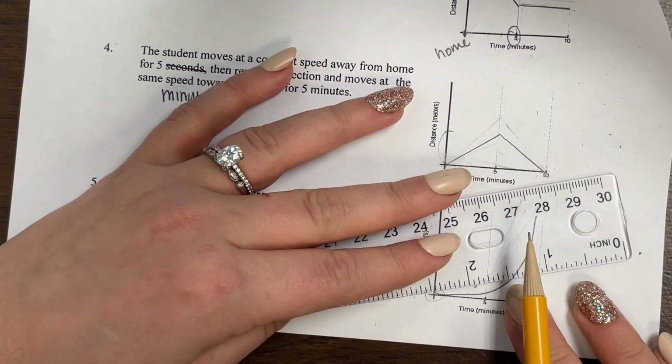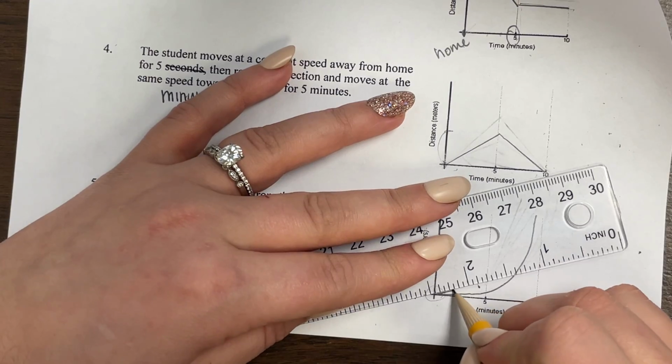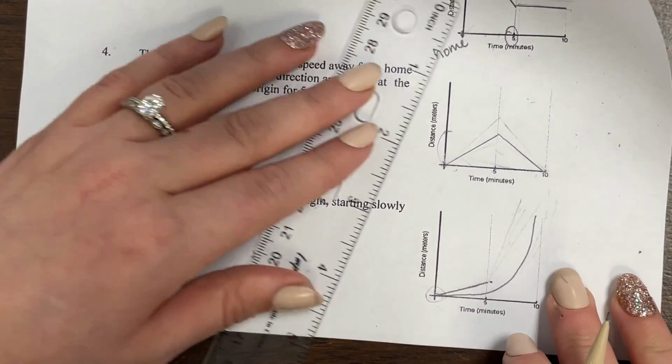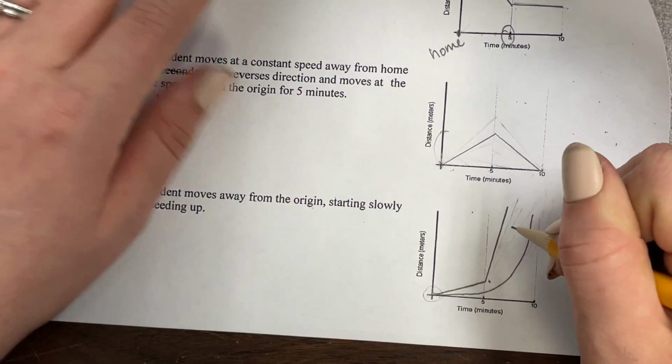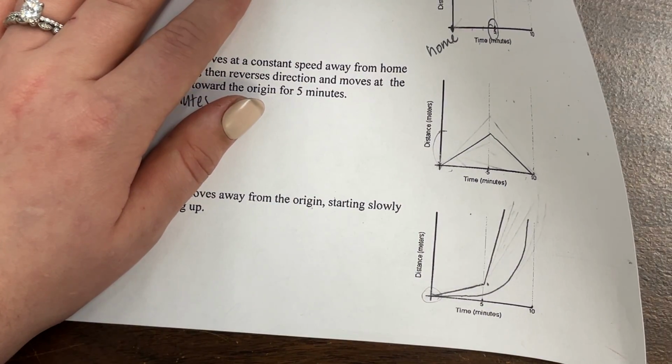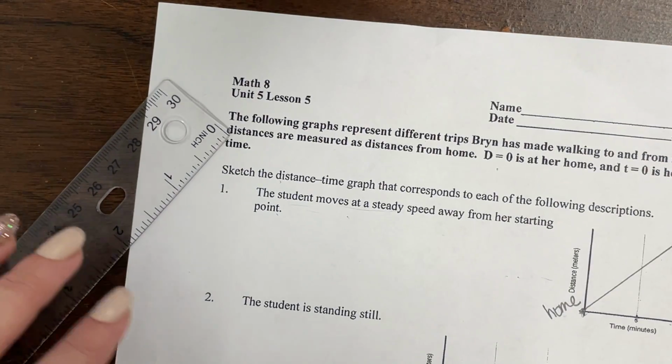Or you could draw it with a shallow line. That is her moving slowly, and then a really steep line. That means she is speeding up. She sped up and got quicker. And that is it for Unit 5, Lesson 5 homework.